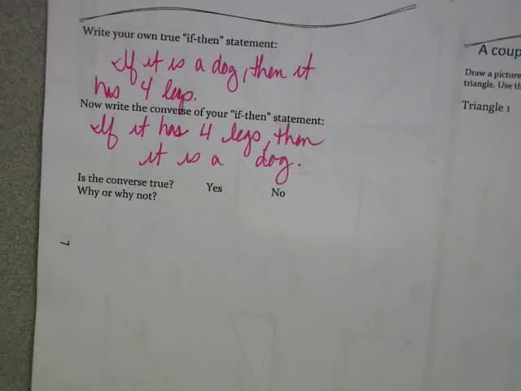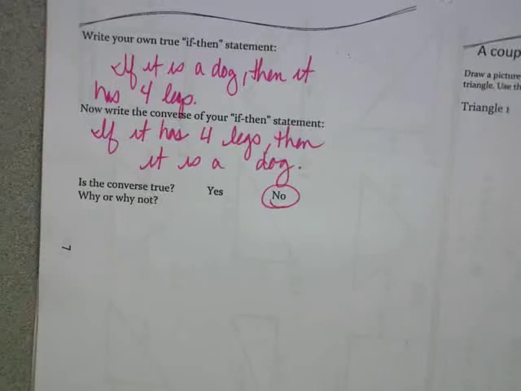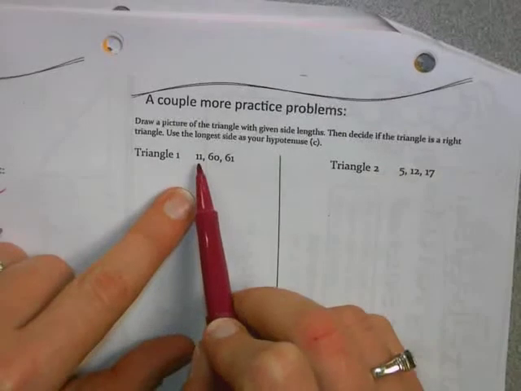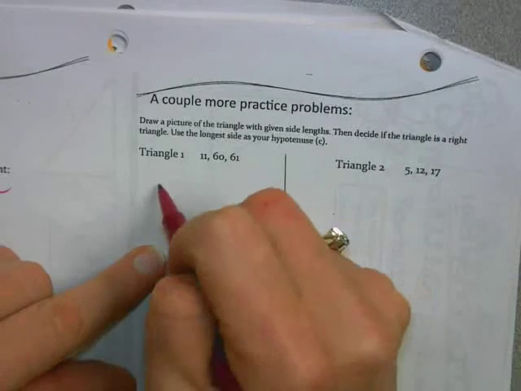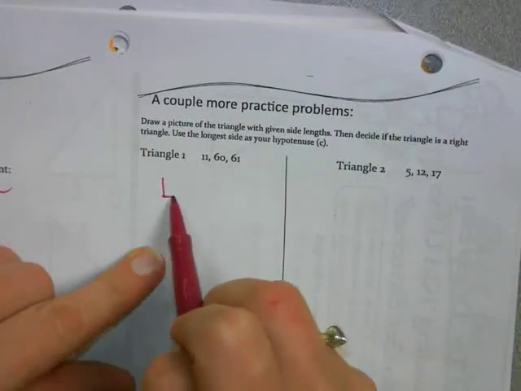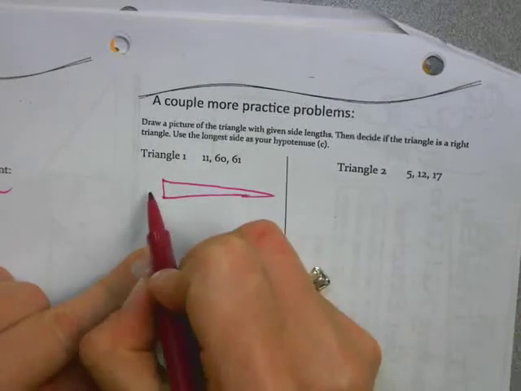All right, so let's apply this to our triangle problems. So I have a triangle number 1. It has sides of 11, 60, and 61. So we're going to just do a little sketch here. Probably could be a lot bigger than that, but that'll be the general idea. 11's got to be the shortest, right? Where's the 60 going to go? Right here, and 61's the longest side, so it's the hypotenuse. And we're basically saying, is this a right triangle? So I'm putting a question mark in that little square there.